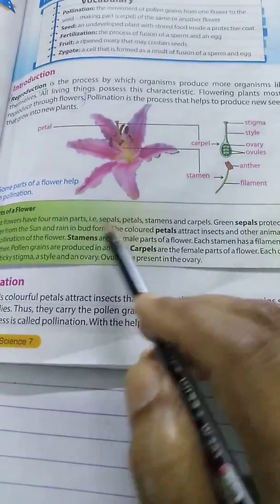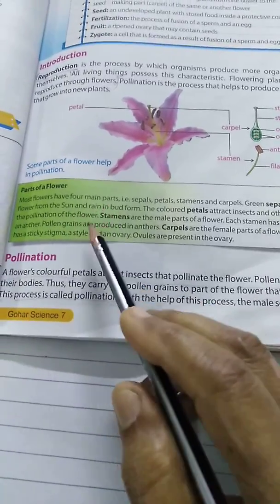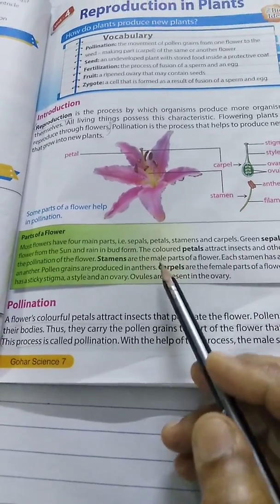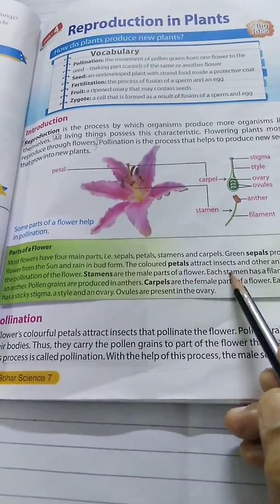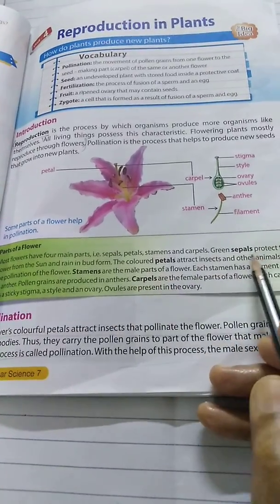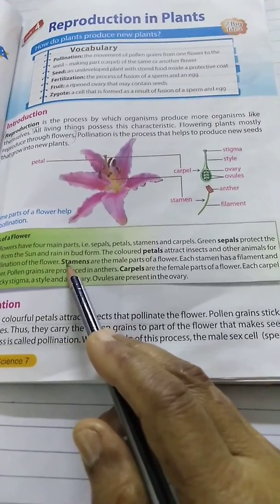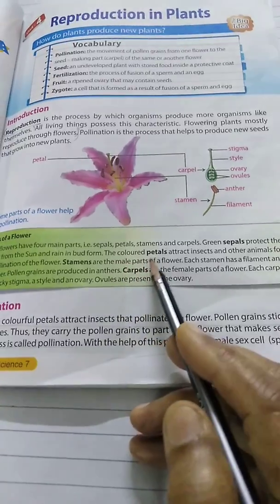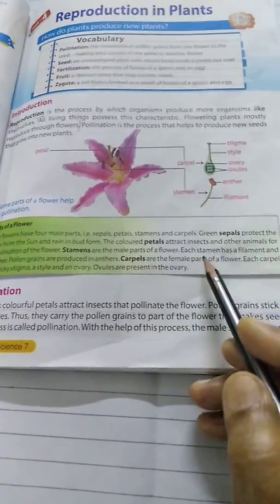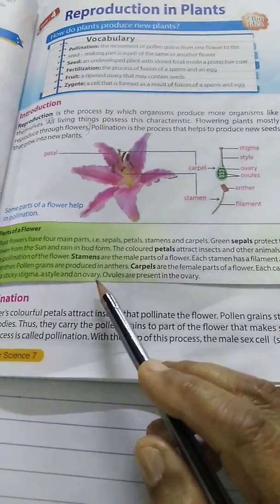First one, we explain the parts of the flower. Most flowers have 4 main parts: sepals, petals, stamens and carpels. First one, the sepal is the green part of the flower. The green parts protect the flower from the sun and the rain in the bud form. Next one is the petals. Petals are the colored portion of the flower which attracts animals and insects for the pollination of the flowers.